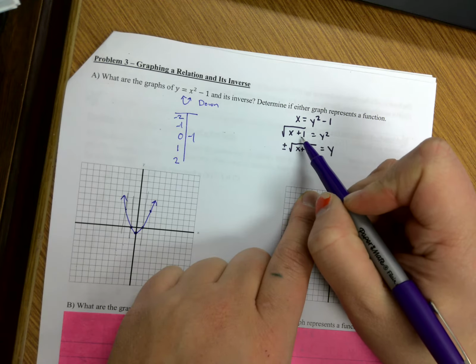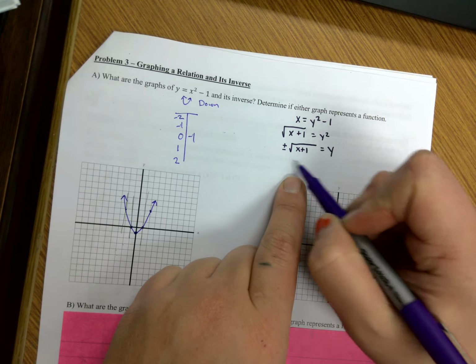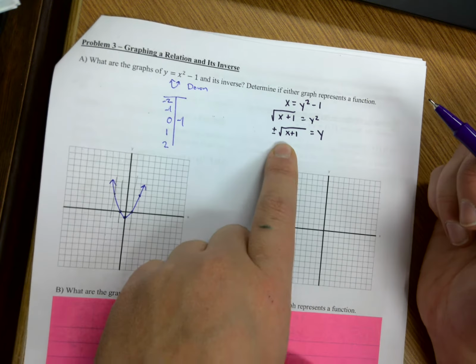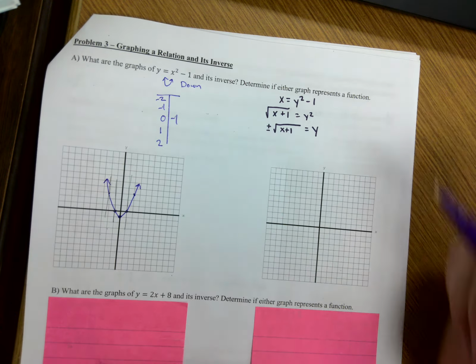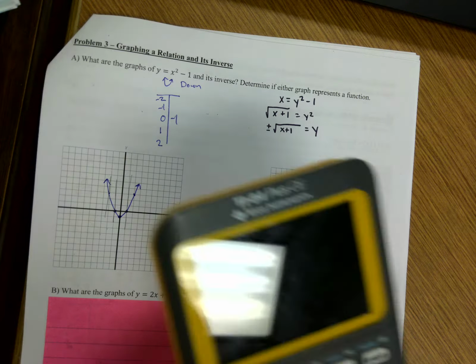I add over my 1. I take the square root. Remember, you need a positive and negative. If you were to graph this now, actually, I'm going to show you how to graph this on your graphing calculator.